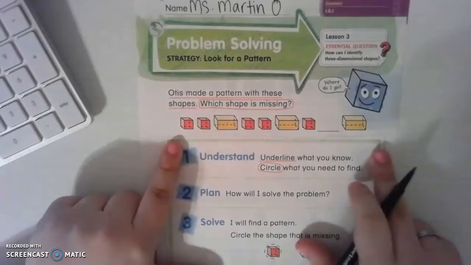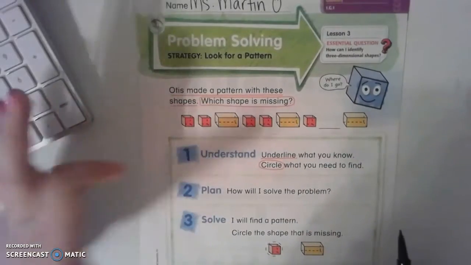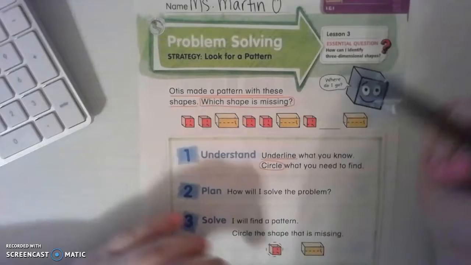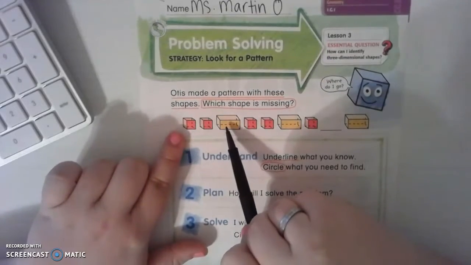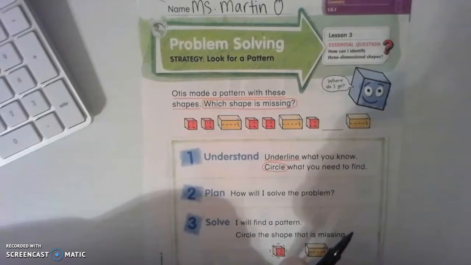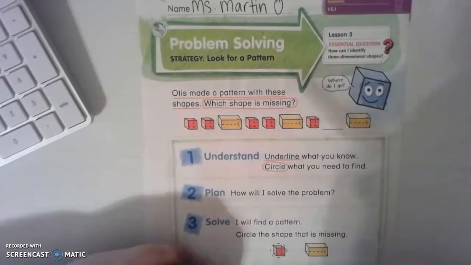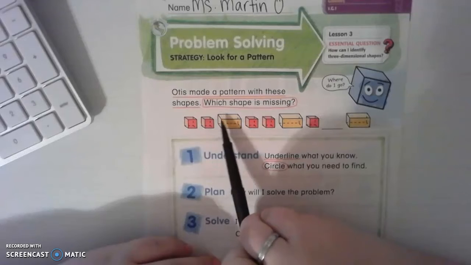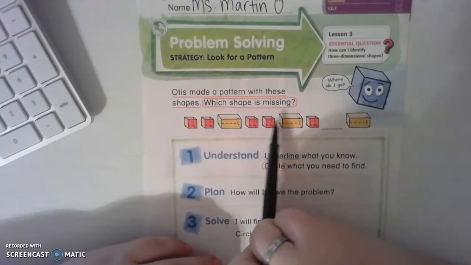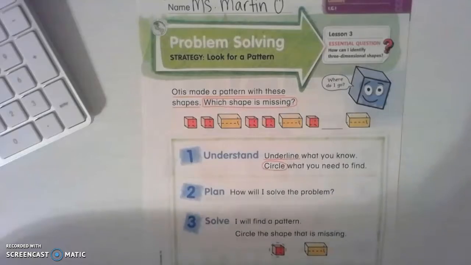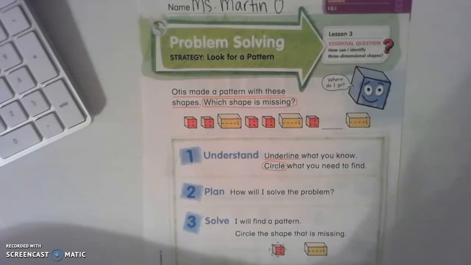So they've given us a pattern here, and so let's read what we need to find first. Otis made a pattern with these shapes. It looks like he did some cubes and a rectangle or a prism. What shape is missing? Okay, and there's a blank one over here. So we see in our pattern that we have a rectangle or cube, cube, prism, cube, cube, prism, cube, blank, prism. Okay, so we need to find out what comes next.